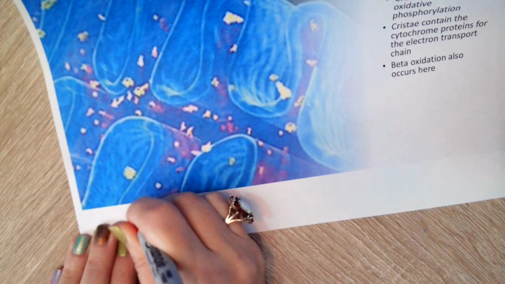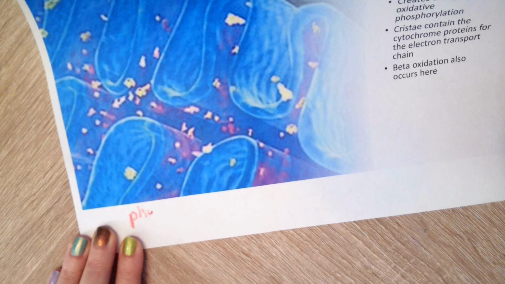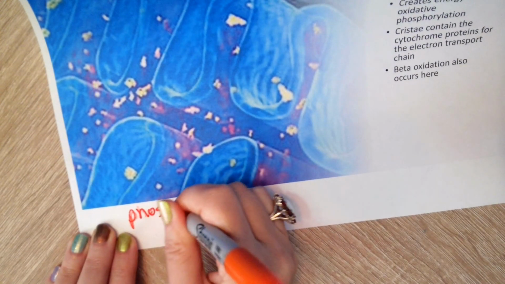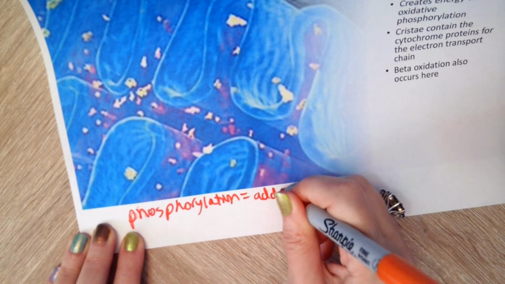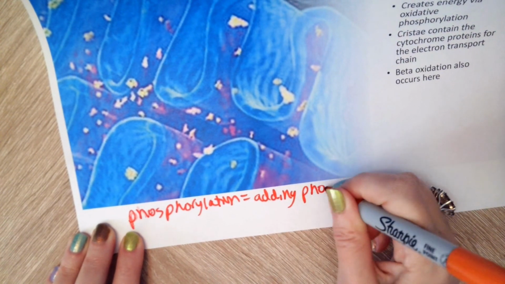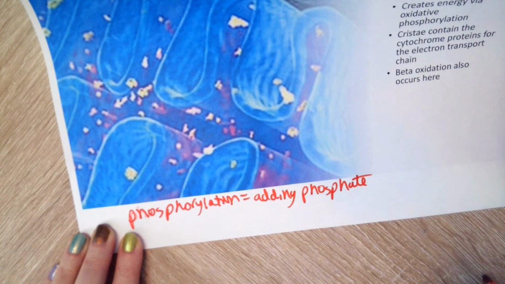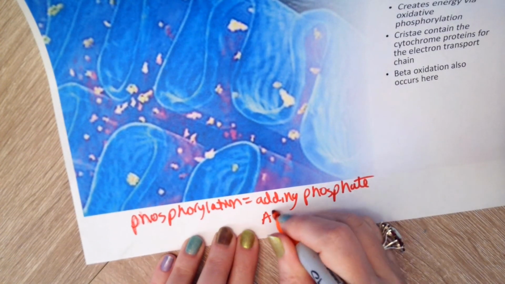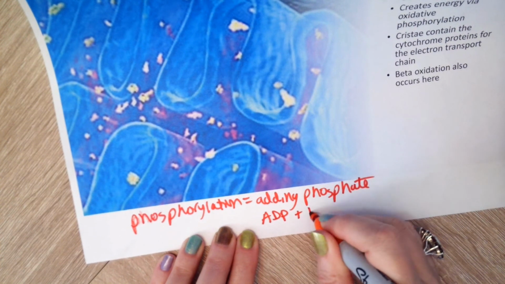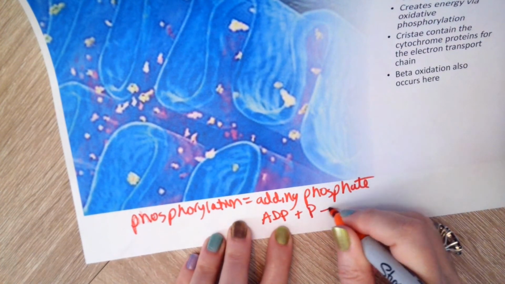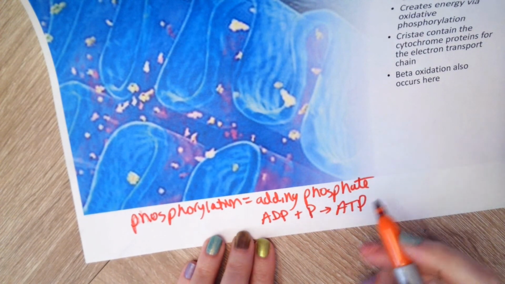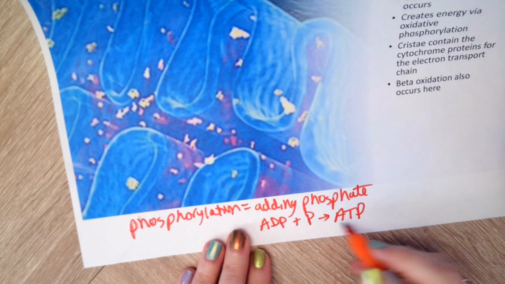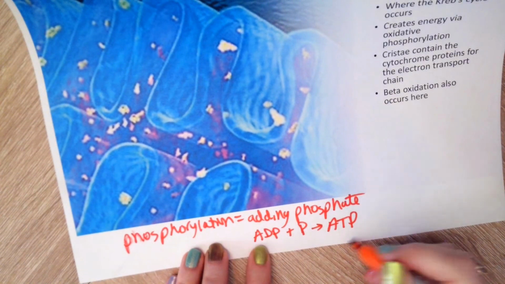Phosphorylation, let's do the easy part first. Not that the other part is hard. So phosphorylation just means adding phosphate. So say going from ADP plus a phosphate gives you ATP, which is energy. So that is the main source of energy that we are making in most cells.